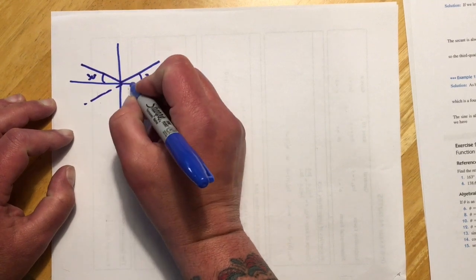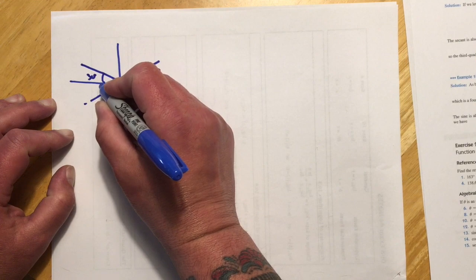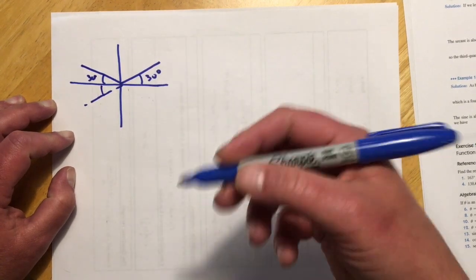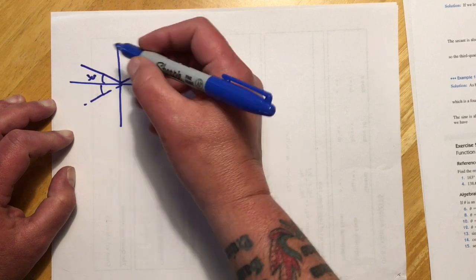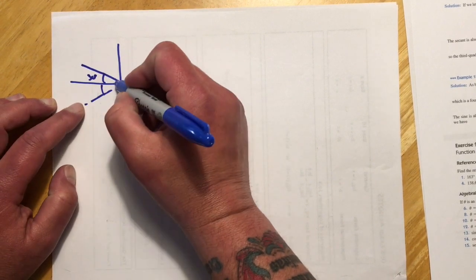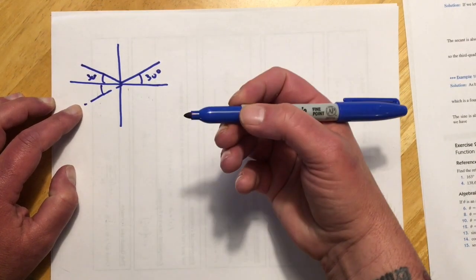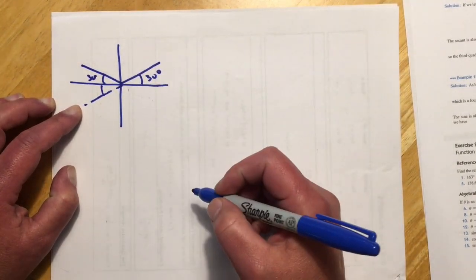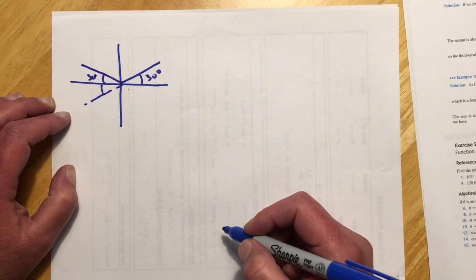If this was 180 plus 30, 210, again, we could think of this as a 30 rather than going, okay, 210 degrees, what would that be? We're referencing it off the x-axis. So in this case, this angle would have the same x and y values as this one, except they'd both be negative. So that's the idea of a reference angle. Let me show that with a couple of examples.